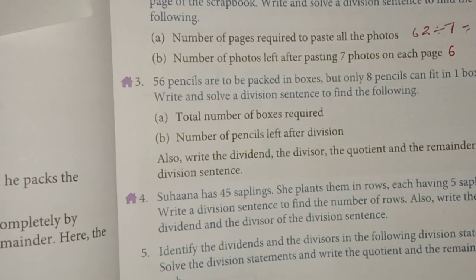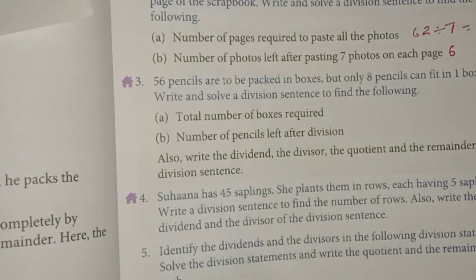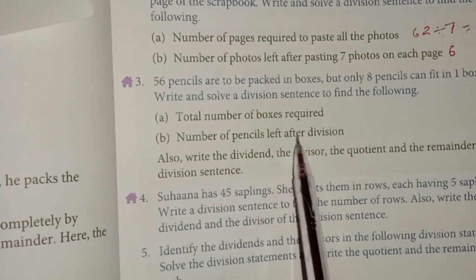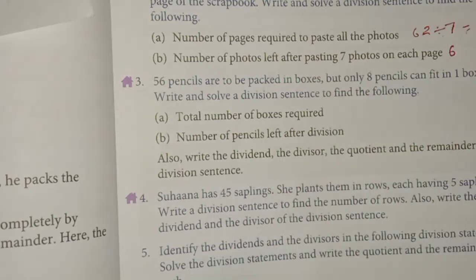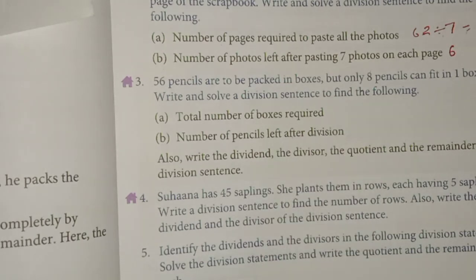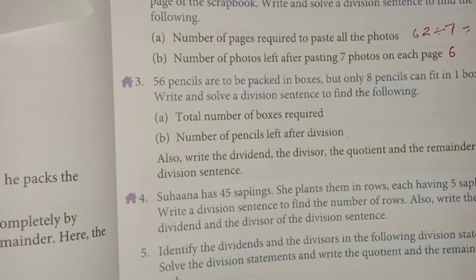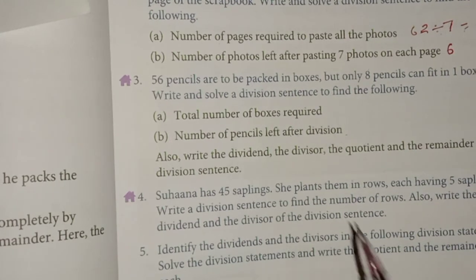So total number of boxes required. So here how many boxes do you want to record? You find out 56 divided by 8. Then number of pencils left after division. Same way you can do this question. That is left means a remainder you write here. Next write the dividend, divisor, quotient and remainder. So after dividing this number you find out the dividend, divisor, quotient and remainder. Okay.